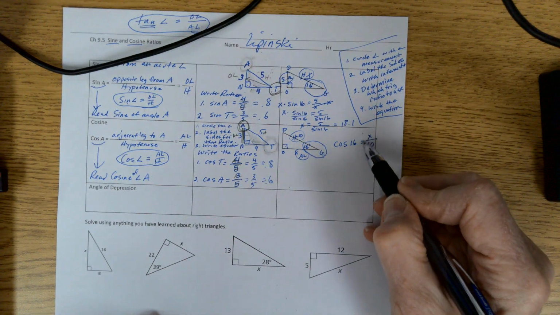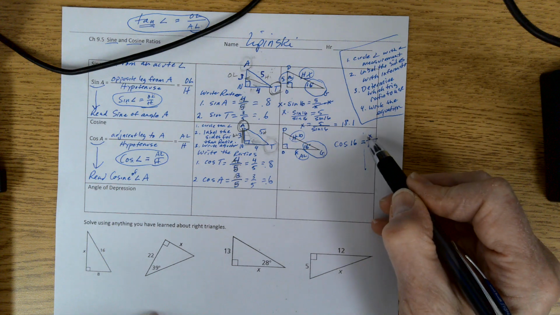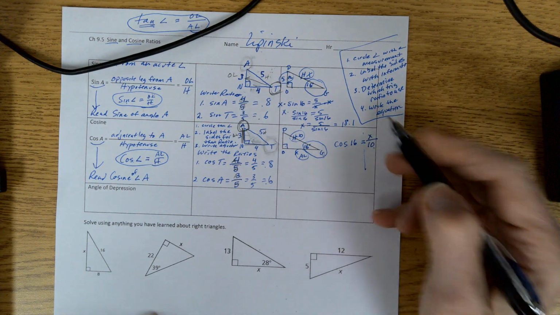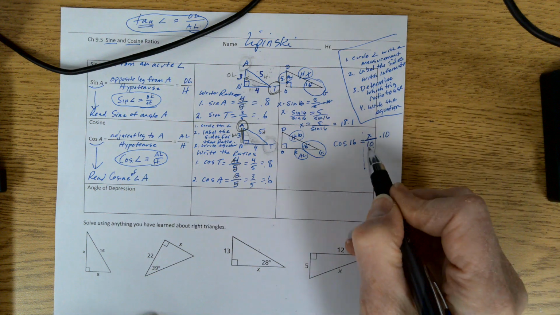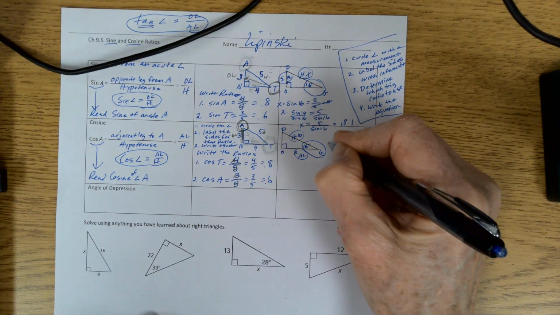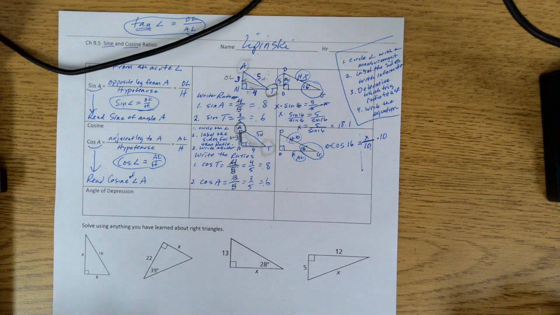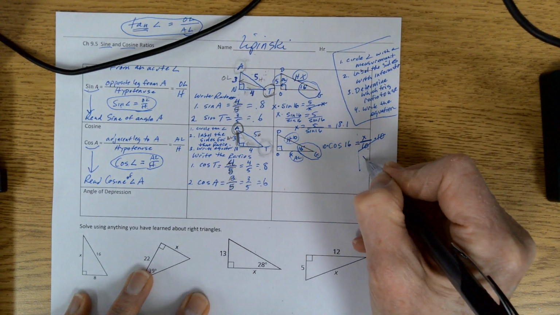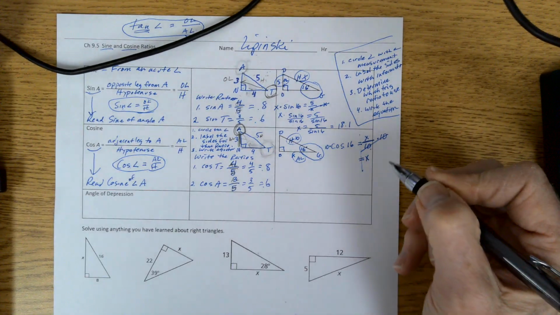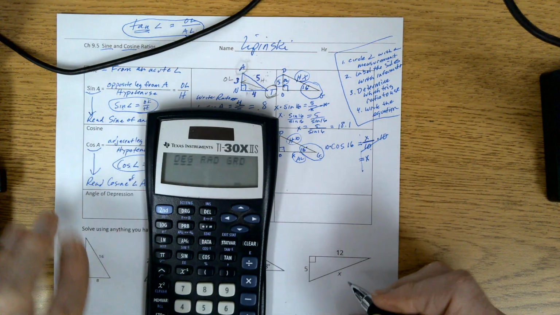Now this time the x is in the numerator. The x is not by itself, so I have to get rid of the 10. The inverse operation of division is multiplication. I think it's easier to write the 10 in front with a calculator. 10 divided by 10 cancels as 1. I've got x equals, so let's do this on the calculator.